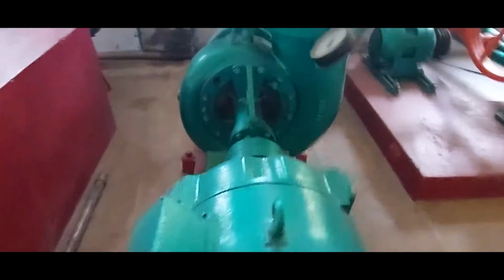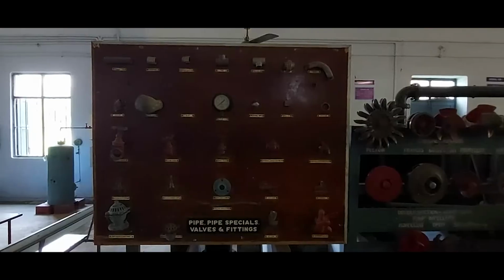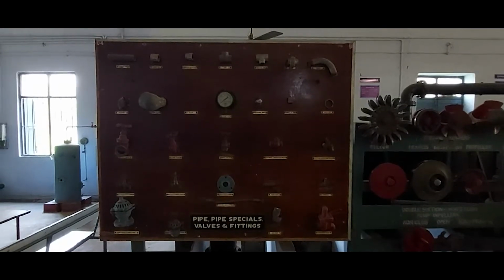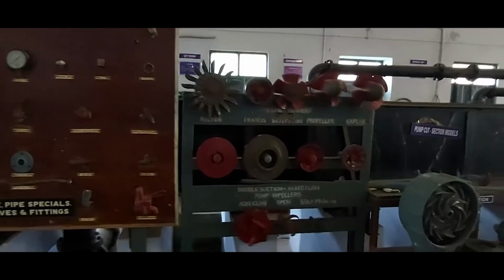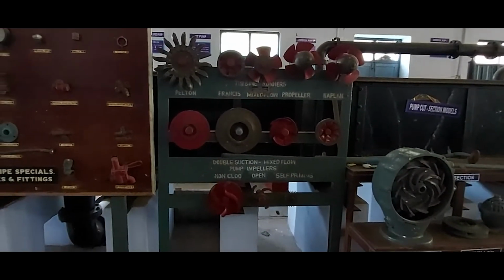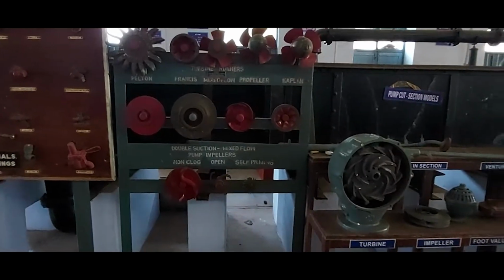So many models are displayed here like fittings, pipe fittings, valves, special types of valves, and different types of turbines with different types of impellers are displayed over there. Many supporting staff are available at all times for any clarification.